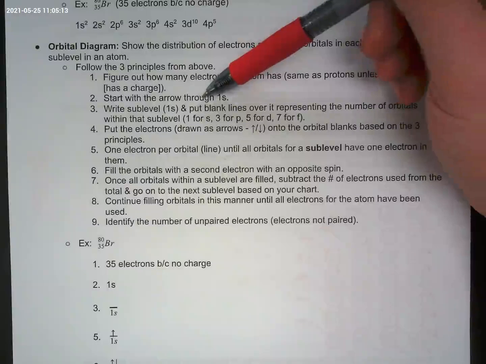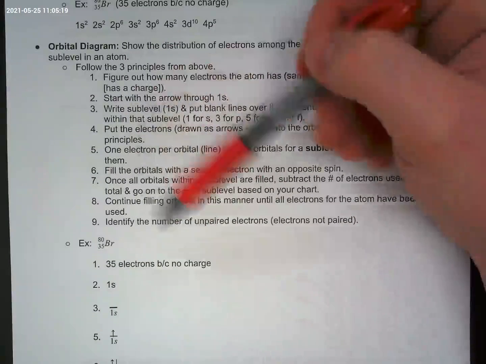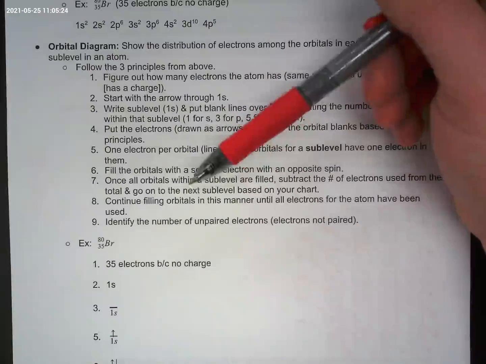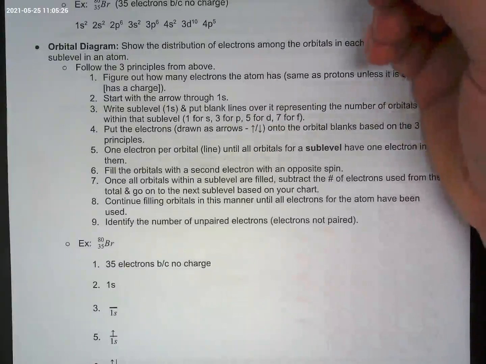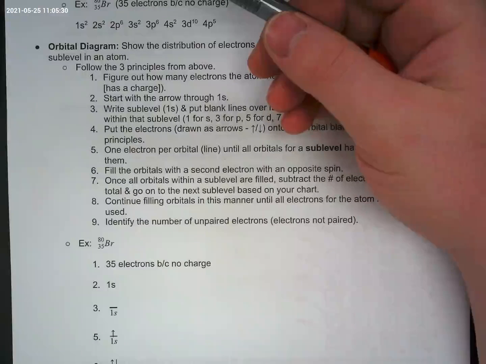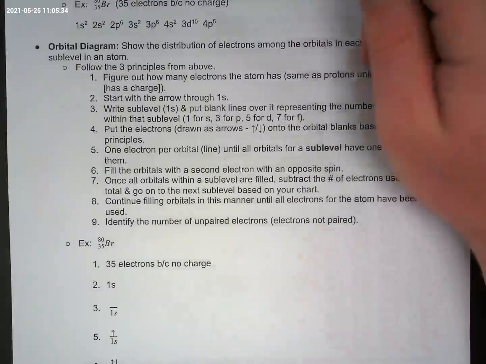We're still going to start with 1s. And really, half of these steps are pretty much as if you're tasked to just show the orbital diagram without having the electron configuration. If you have the electron configuration, this is no problem whatsoever.